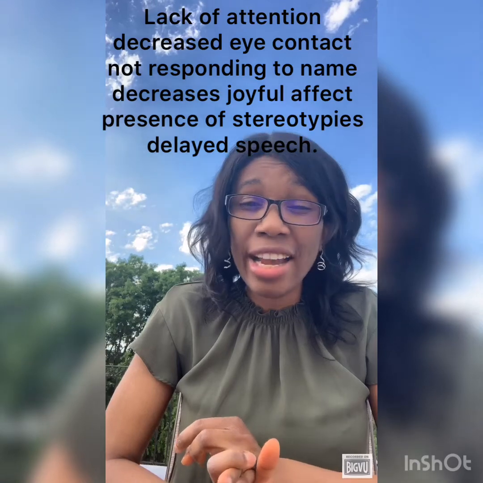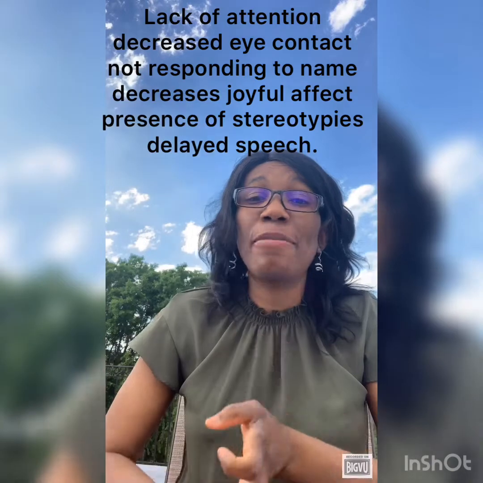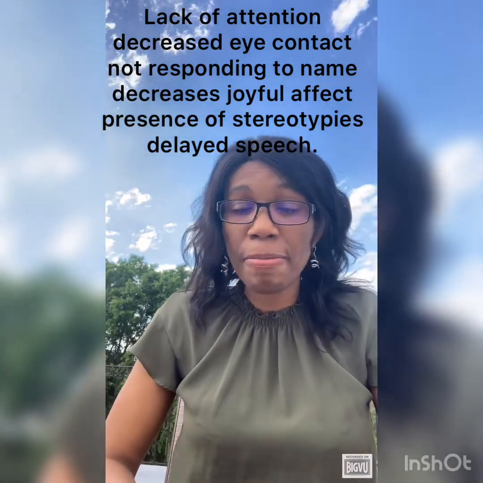People with autism spectrum disorder don't necessarily need to have intellectual disability co-diagnosed with it. In fact, some may even have savant abilities, like being a math genius or a music genius, or they can draw very well. Now, areas of impairment are usually seen as early as 12 months of age. And these symptoms include lack of attention, decreased eye contact, and not responding to your name when you call them. So a hearing test should be done to rule out deafness.